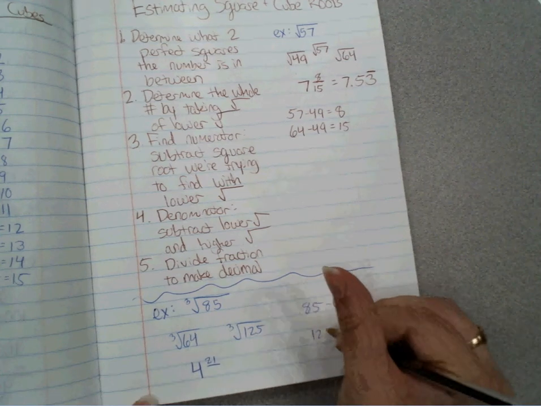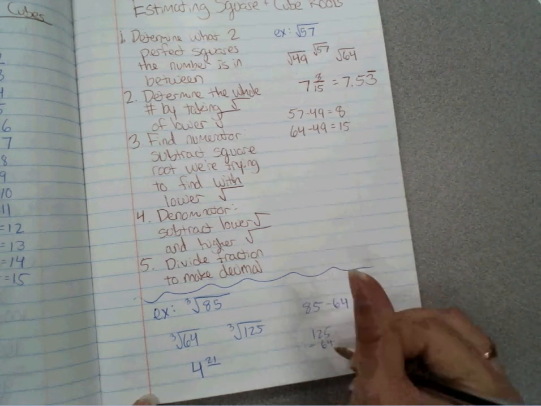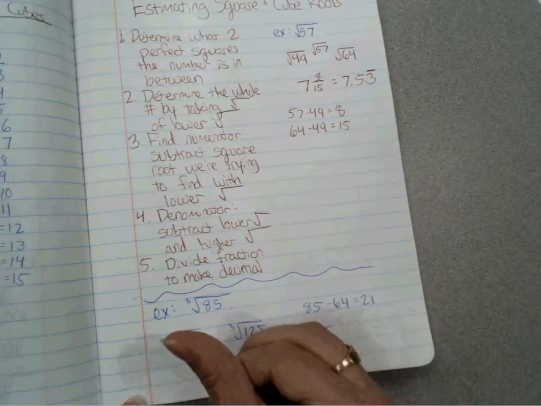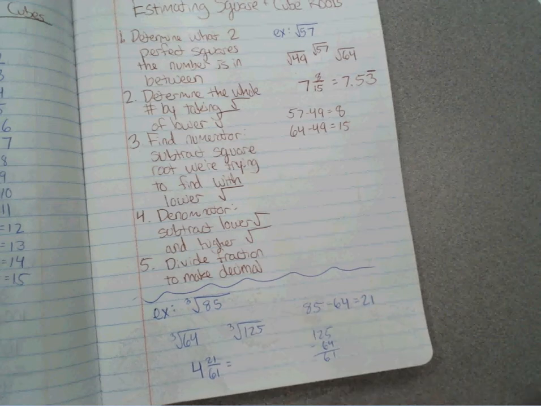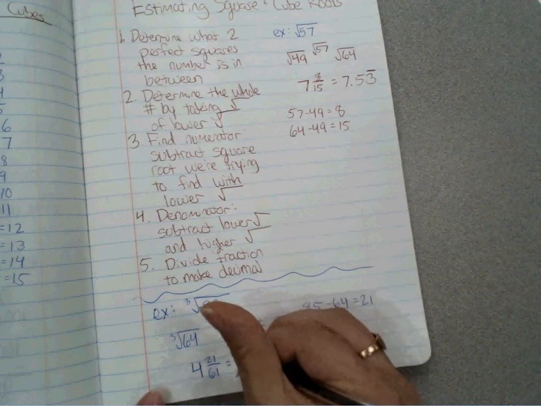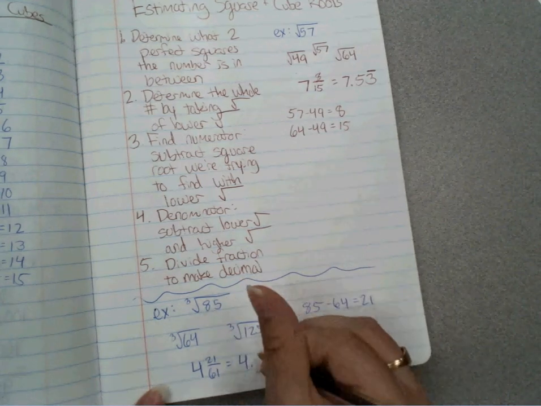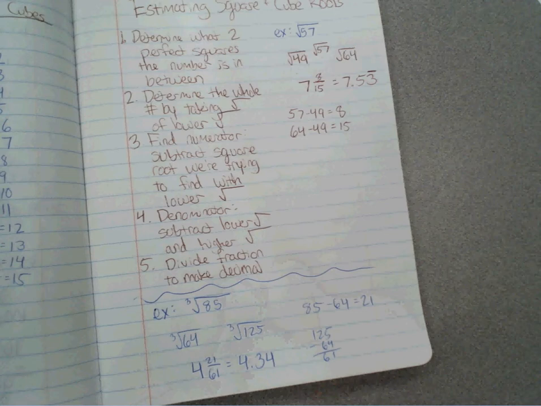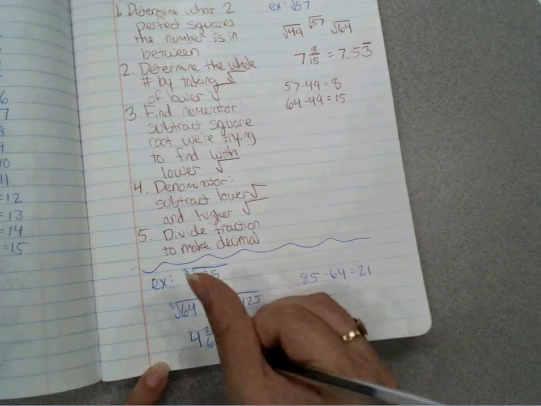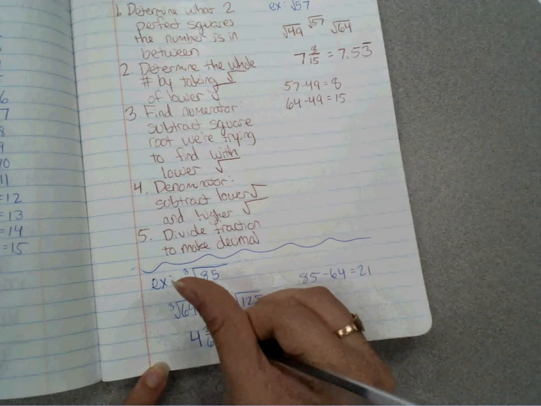So 125 minus 64, we go ahead and get 61. So that's our denominator, sorry. Again, go ahead and divide 21 divided by 61, and we get 4 point, I'm just going to round it to the tenths. Usually it'll say round to the tenths, so in this case it would be 4.3, and it's not exact, so I'm going to put that approximately sign.